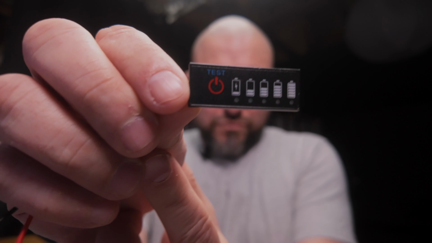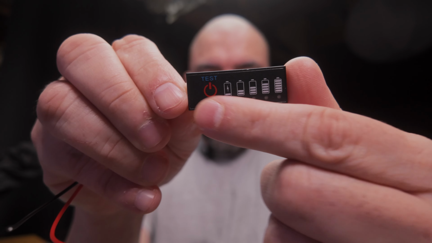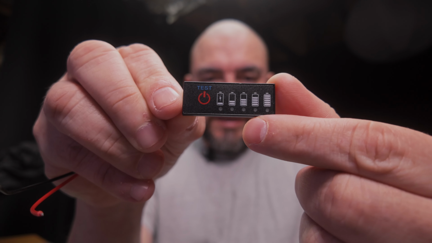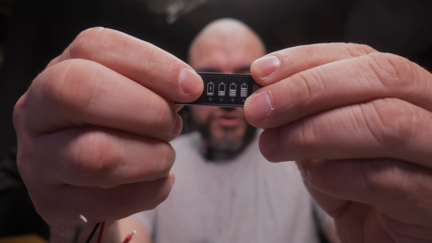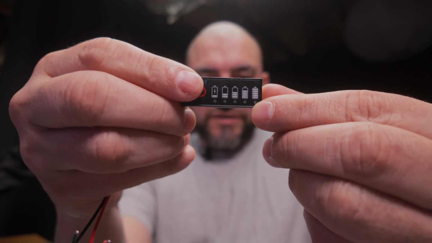It has this little button right here, it says test. So the only time this meter is going to be reading and drawing power from the battery is when you push this button. And it's only going to illuminate these LEDs right here for just long enough for you to be able to read it, and then it'll shut off. As soon as it shuts off, it stops drawing power from the battery. So this little unit solves the issue.